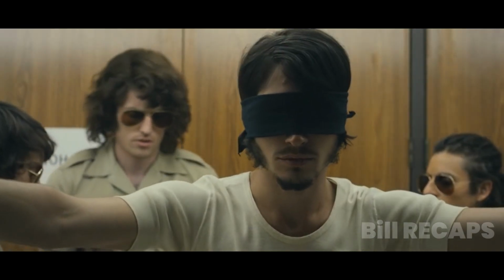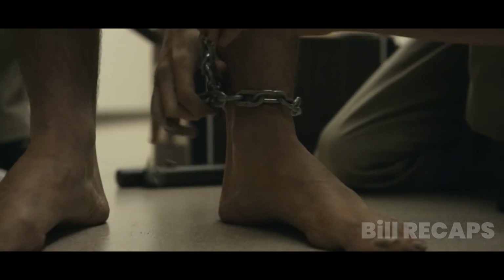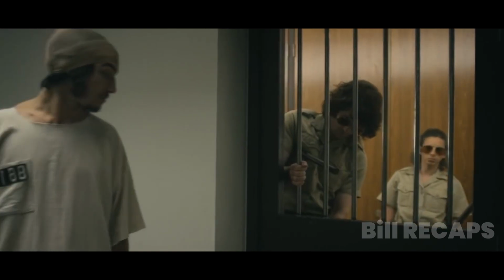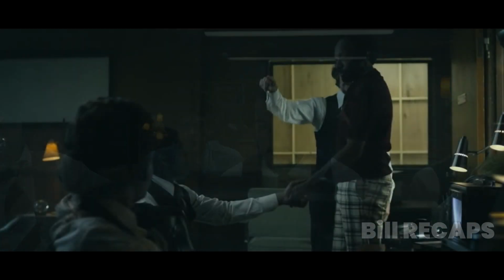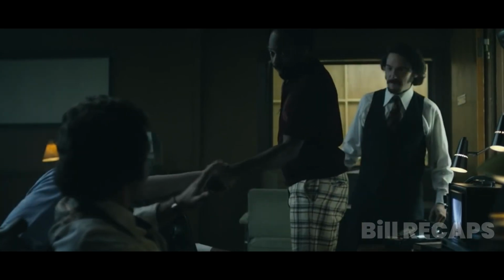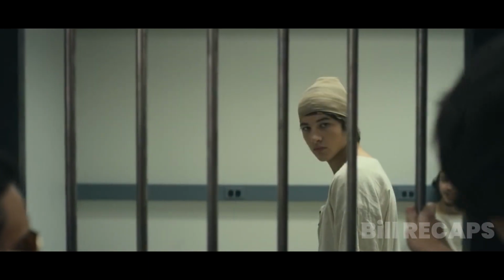3 uncertain guards instruct him to undress completely for decontamination. They are provided with baggy gray robes, have chains attached to their ankles, and are led to their cells. All the while, psychologists and a hired consultant who has experienced real incarceration watch with interest through surveillance cameras. 2 more inmates are placed in the same cell as 86-12.